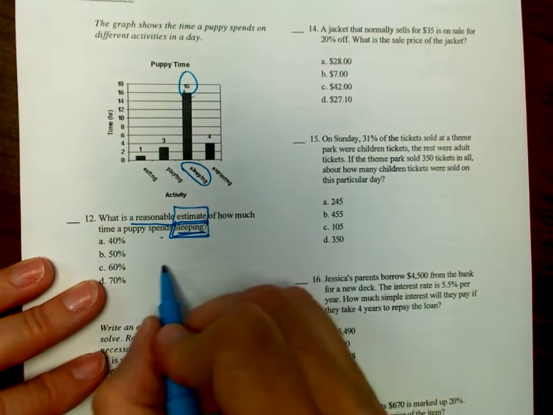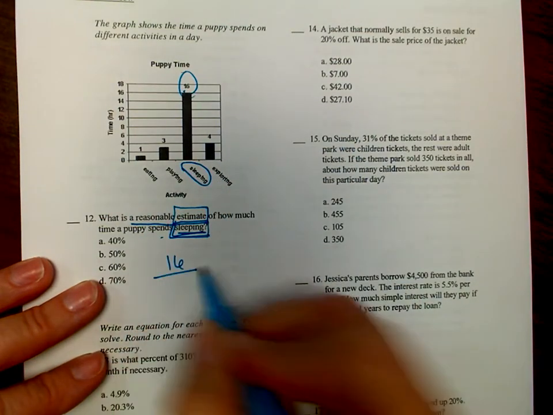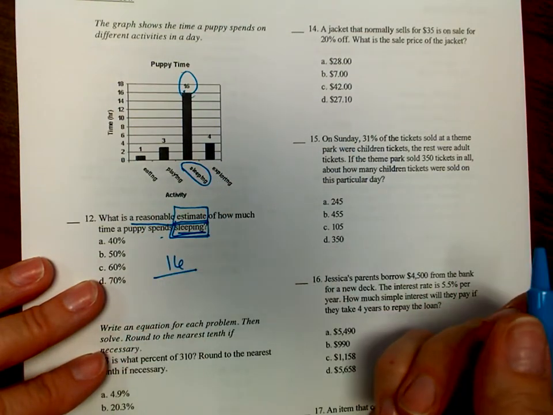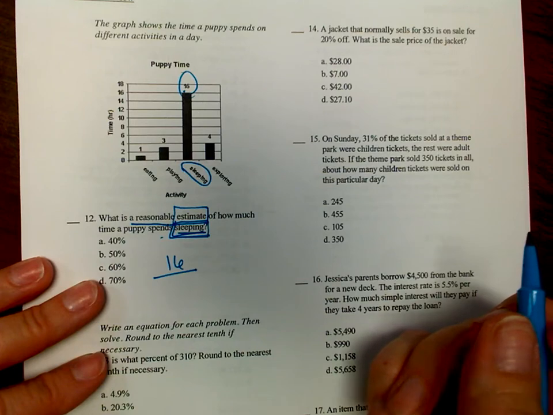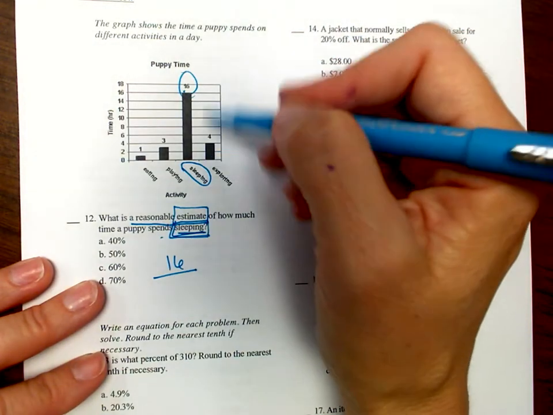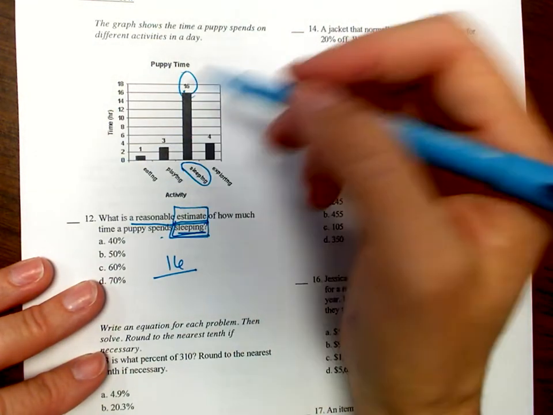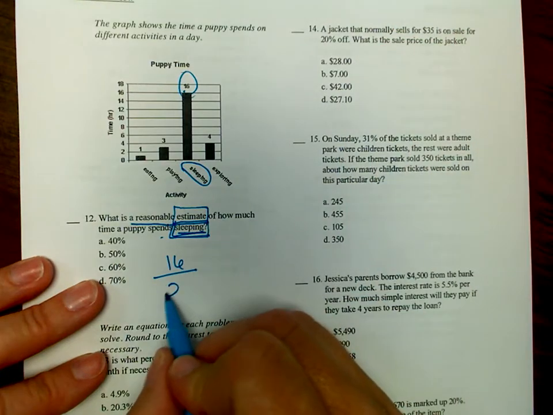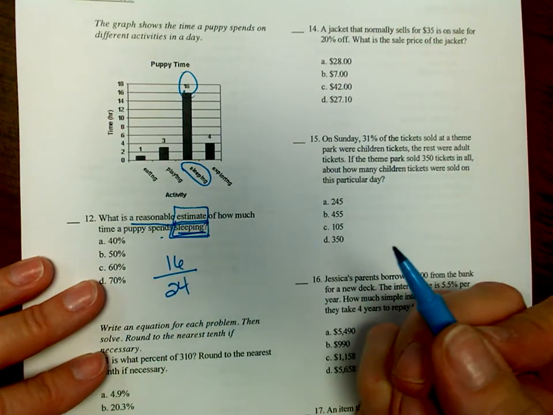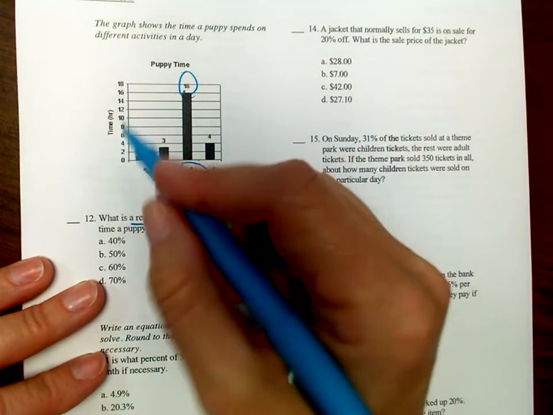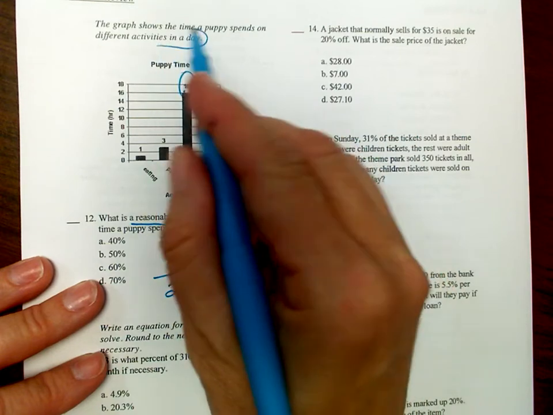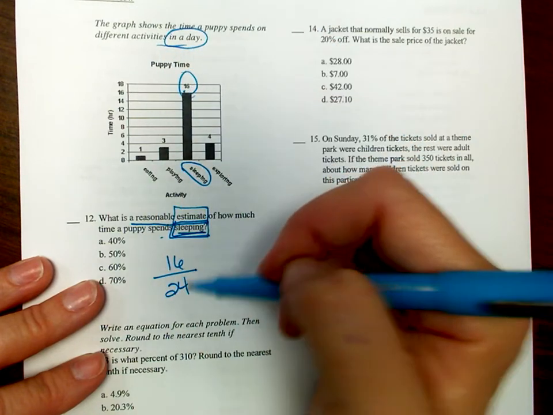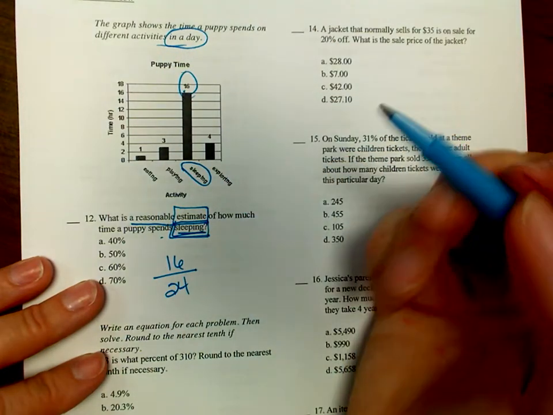So you have 16 hours out of how many hours? Okay, 16 plus 4 plus 3 plus 1 is 24 hours in a day. So obviously this is per day, and that's what it says right here.